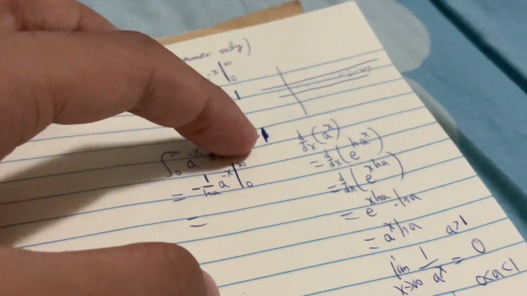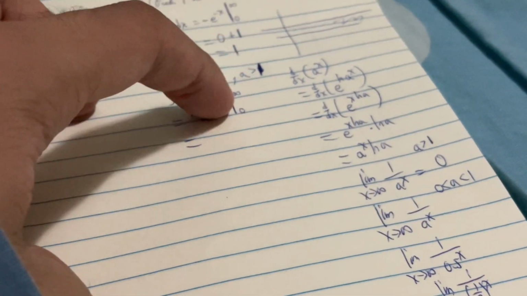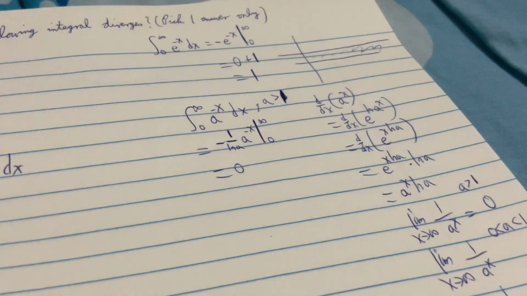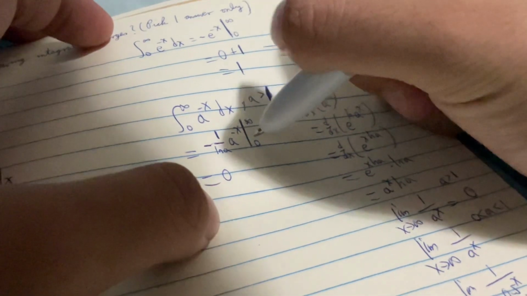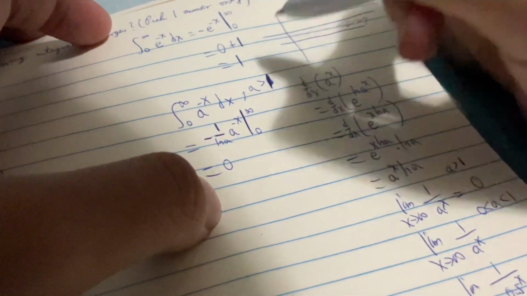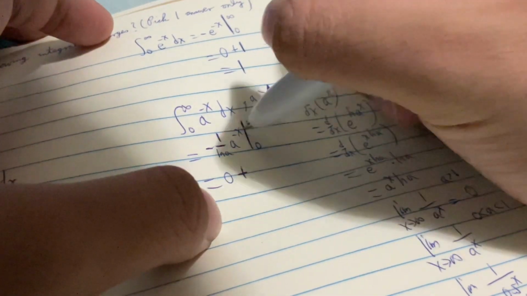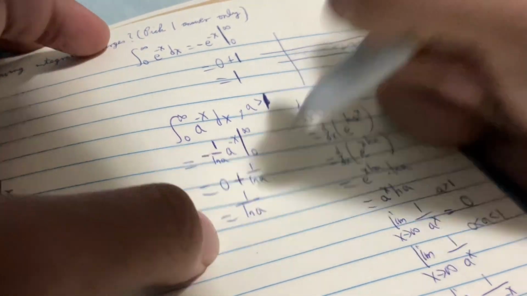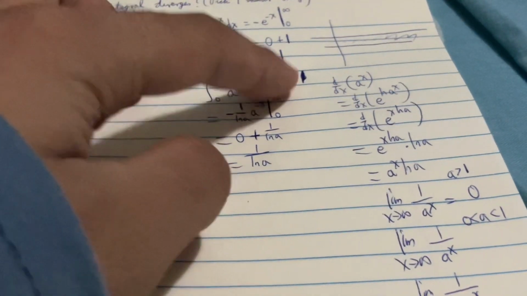So only when a is greater than 1, this limit is equal to 0. Put infinity here, you get 0. And then minus this, and then plus. Remember, you should put a 0 inside the x here and not the a. Don't make that mistake. And then a to the power of 0 here. When a is greater than 1, you pretty much just get 1. So you get 1 over ln a. So your answer is just 1 over ln a. So you assume that this a should be greater than 1 here.